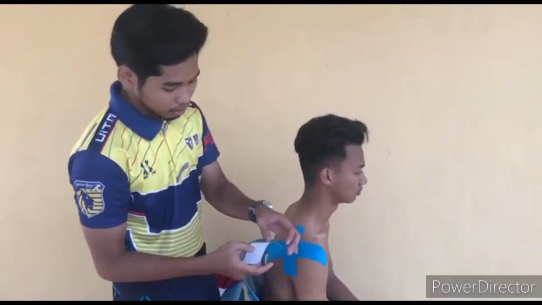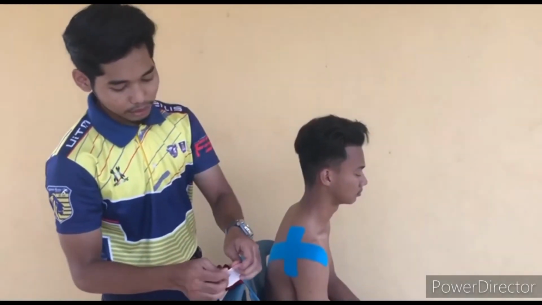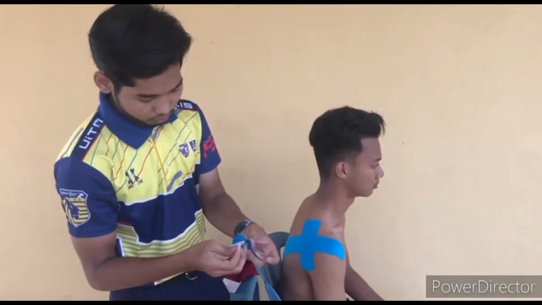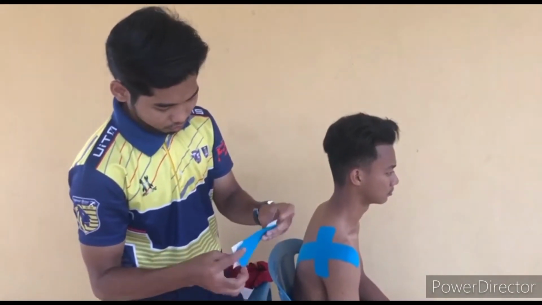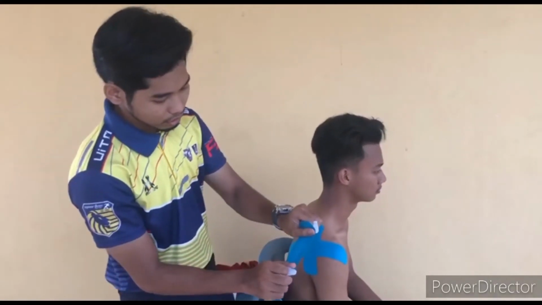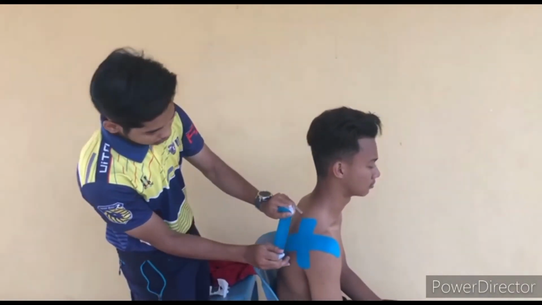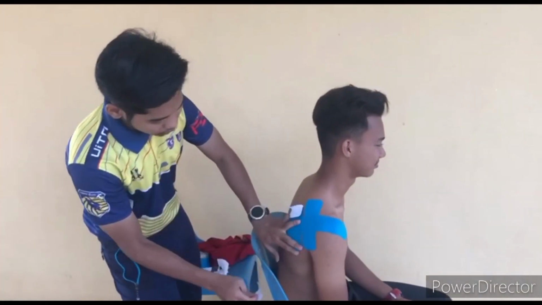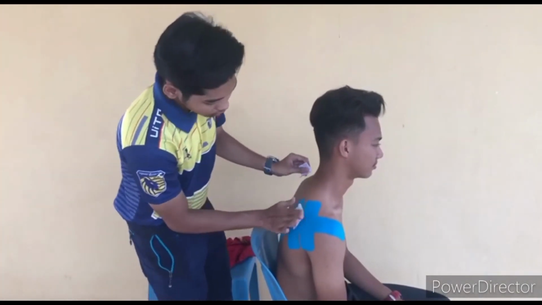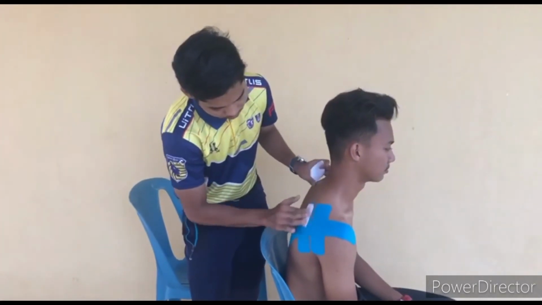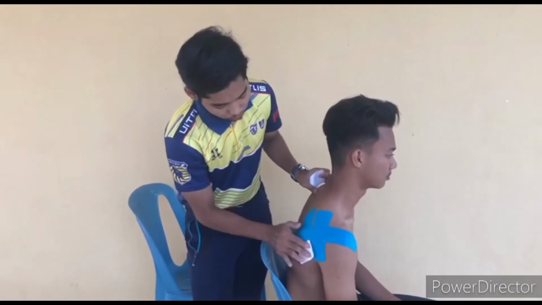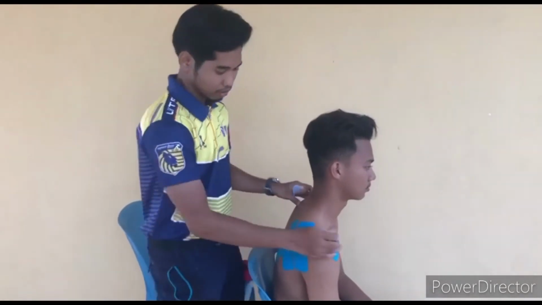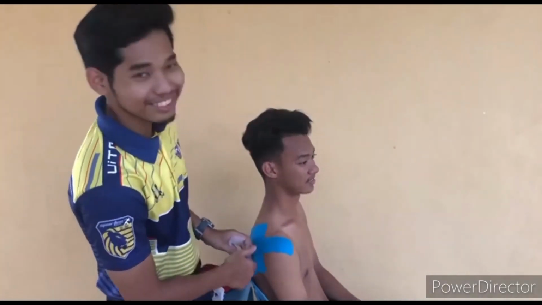And the next tape, also the same, tear in the middle of the tape. Apply pressure on it. 100%, same, 80%, and put it on. Zero stretch at the end of the tape. Make some friction on the tape, so it will attach well on the skin. You feel good? Yes, good. Alright.